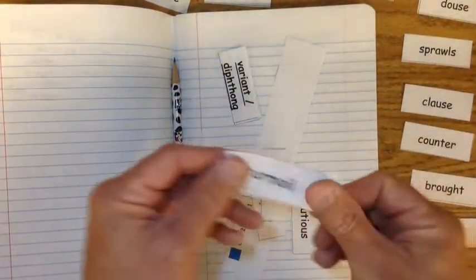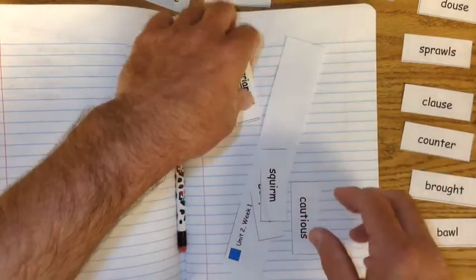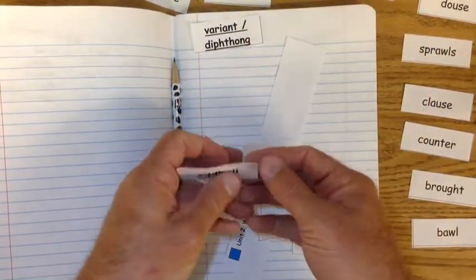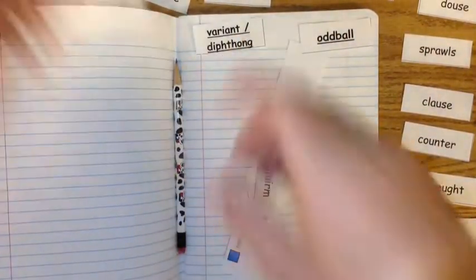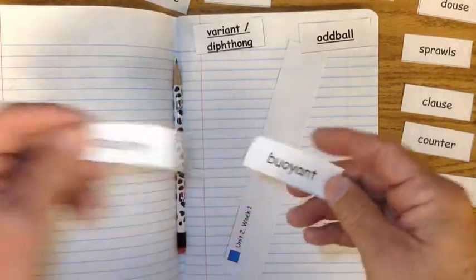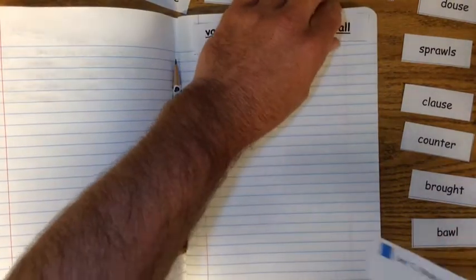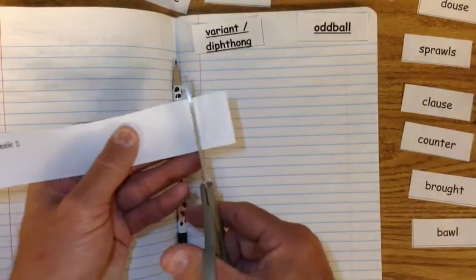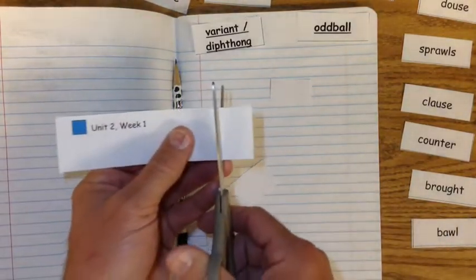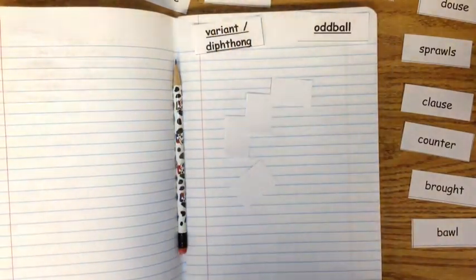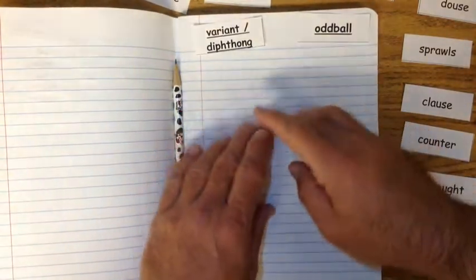Let's look at the foundation. We got scrawny. We got turmoil. We need variant diphthong up here, and we need an oddball. Okay? So let's look and see what we have here. Let me look over these words. Squirm, buoyant, and we're going to cut these out really quick here. So I like to cut these into just 3 pieces like that. You know what? We're going to do 4 just in case. I'm not sure if we're going to need it, but actually I do know, but we're going to do this a little bit.